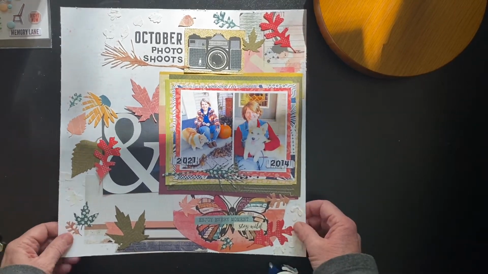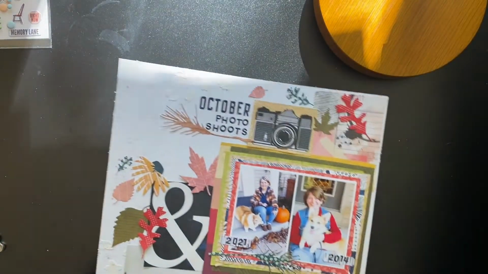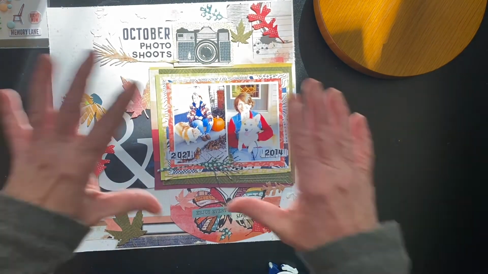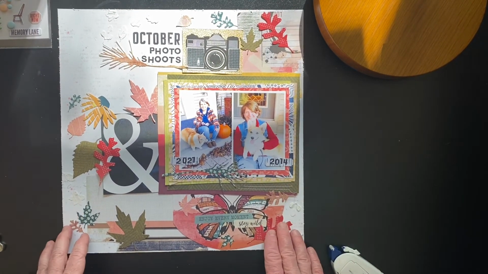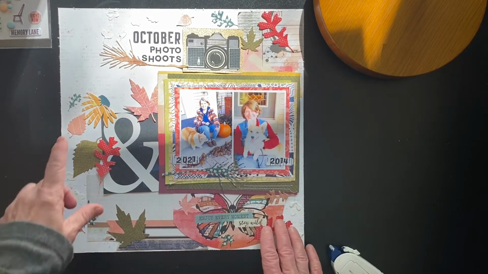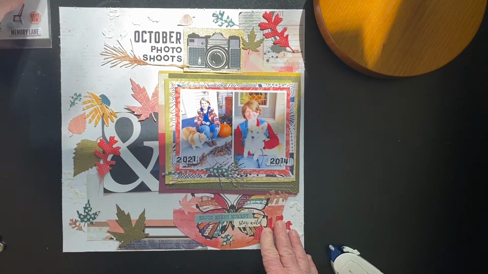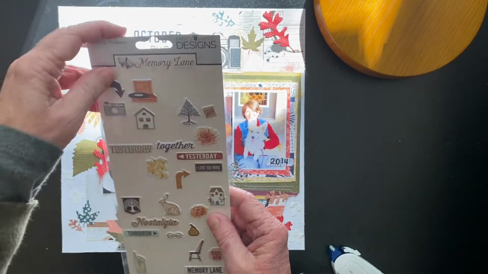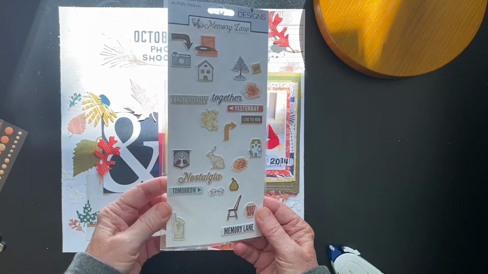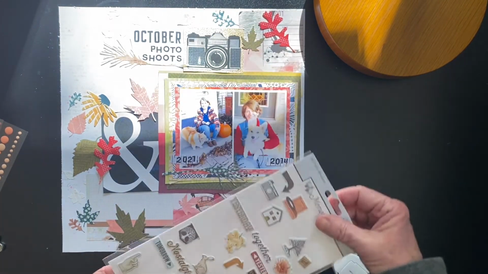Okay, now with all these leaves on the page, you're getting an idea of what it looks like with its 3 main elements that surround the photo and kind of frame it, and then each one is like leafy, and then I've got the one flower. I've been so crazy about these Fancy Pants Memory Lane puffy stickers for fall. As you can see, I've used a lot of them.